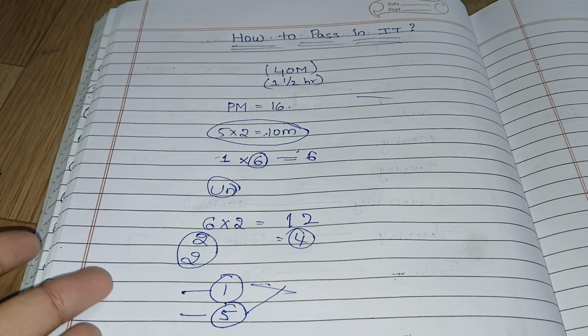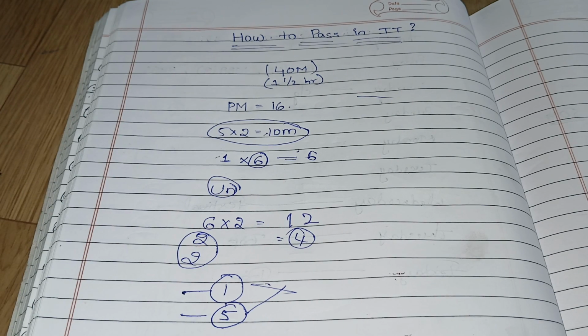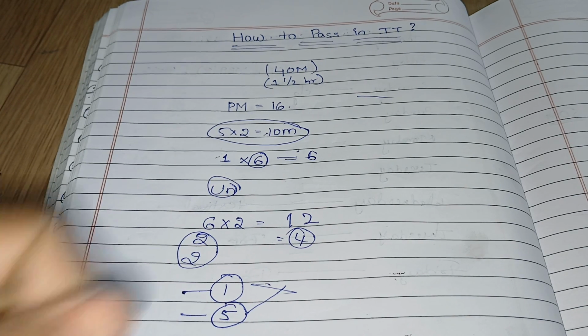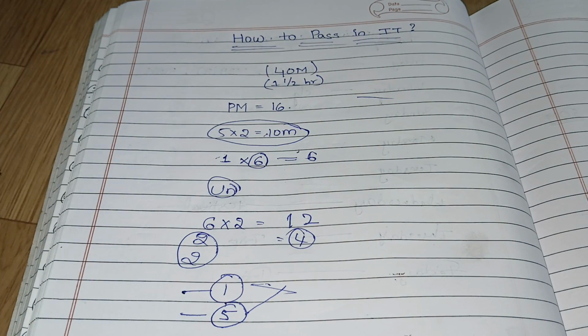Either if you feel the second and third units are the easiest, then prepare those only, but in the examination, attempt every question. In 1.5 hours, at the very minimum, attempt 2 long questions and at least 5 short questions, and then only you will easily get passed in this subject.